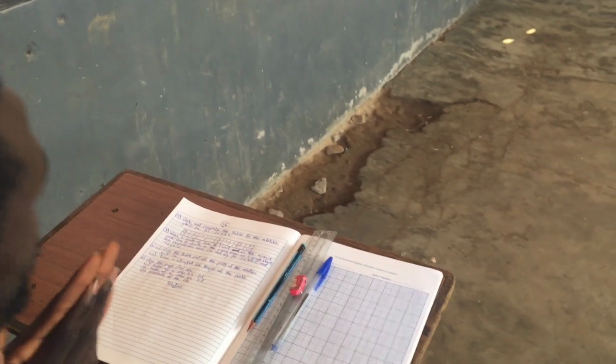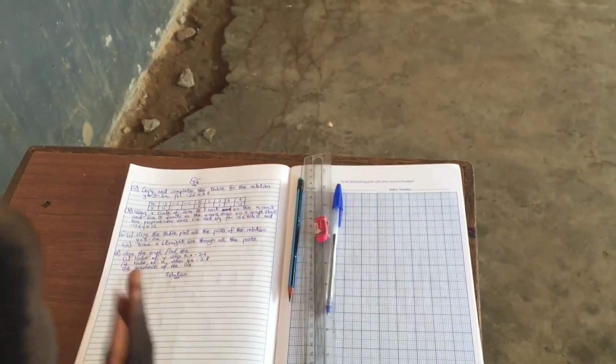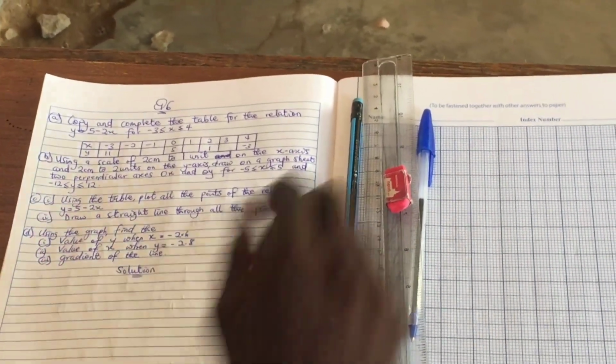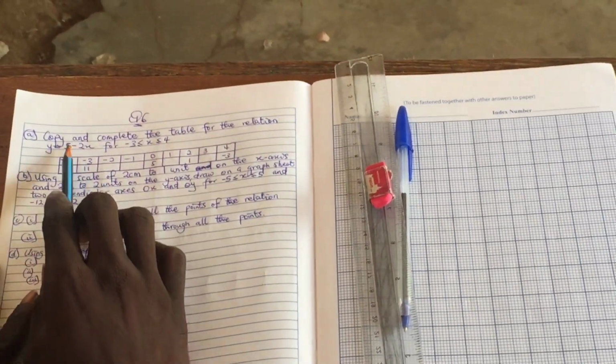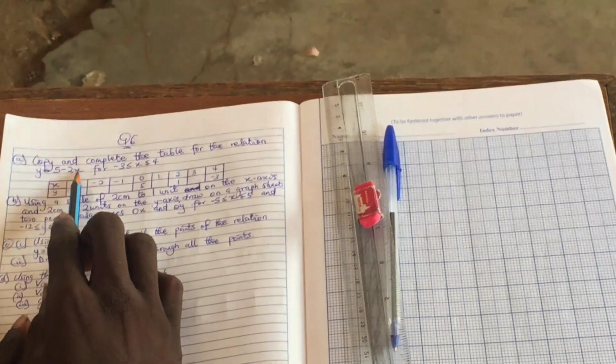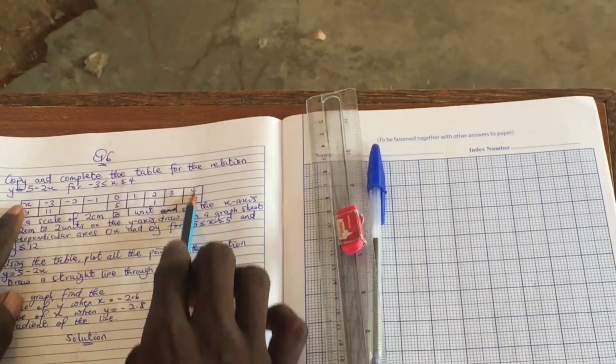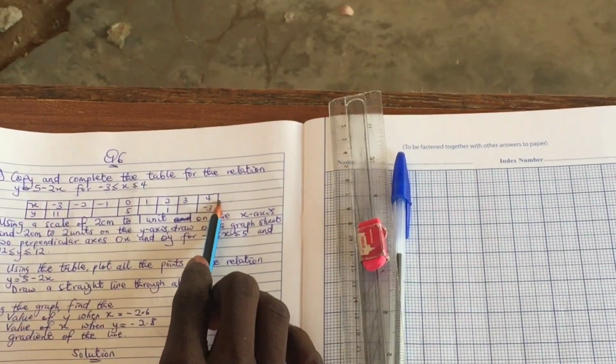Okay, so we have question 6, which was given as: copy and complete the table for the relation y is equal to 5 minus 2x. This has been drawn on the table with the values in it.